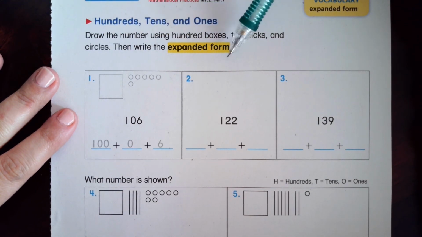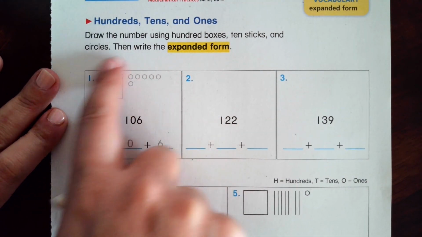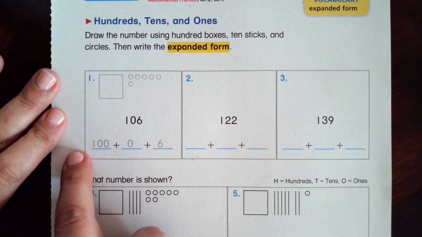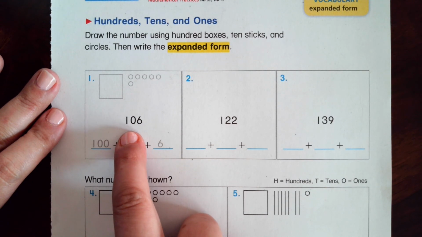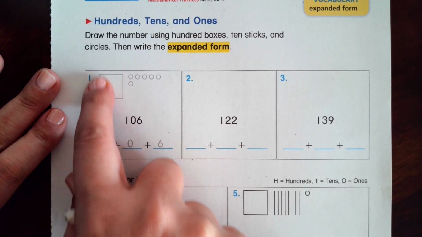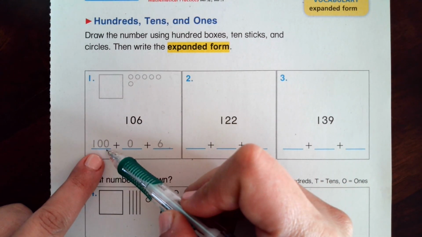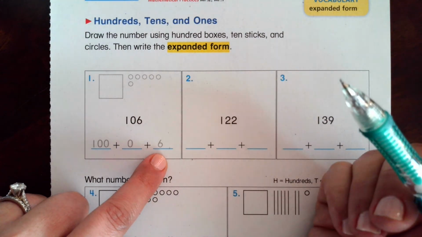Then write the expanded form. So on the first 3, it gives you a number. It wants you to draw it in boxes, sticks, and circles, and then write it out in expanded form. It did the first one for you. So 106, here's my hundreds box, and I have 6 circles. So 100, 0 tens, and 6 ones.